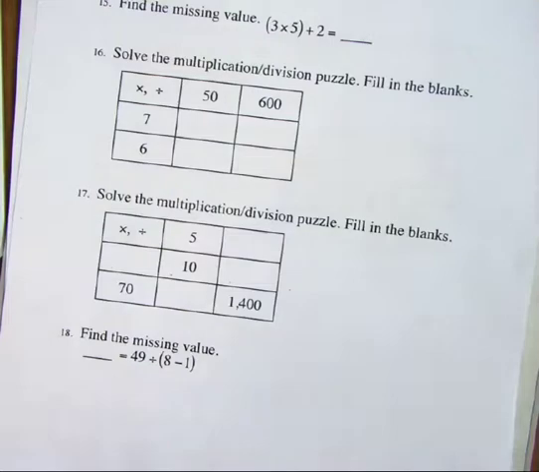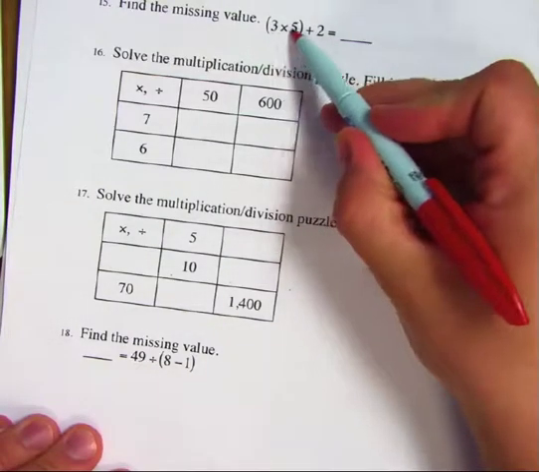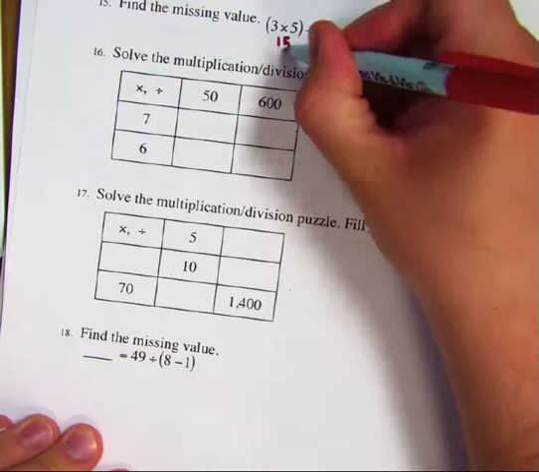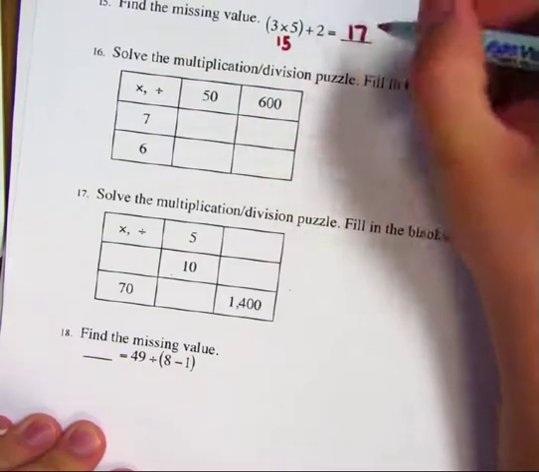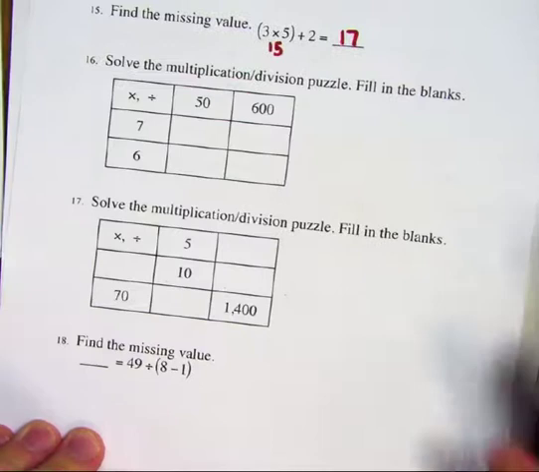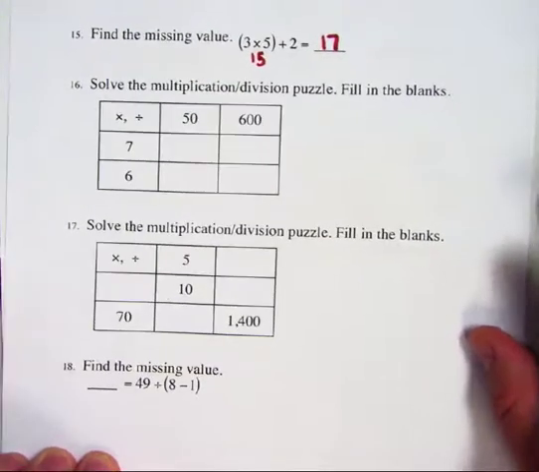And you can see this next problem right here says find the missing value. 3 times 5. That's 15. And what's 15 plus 2? 17. Nice job. Now the next problems you're going to see on this test tomorrow.